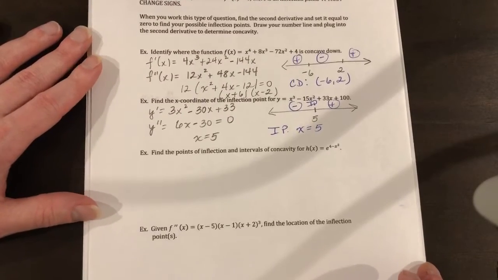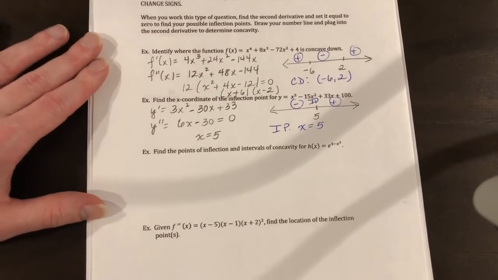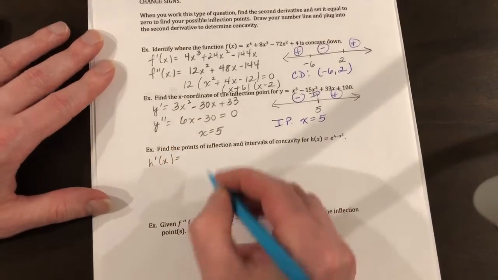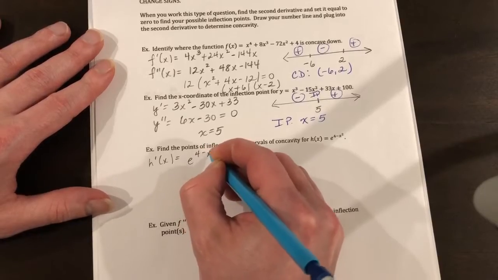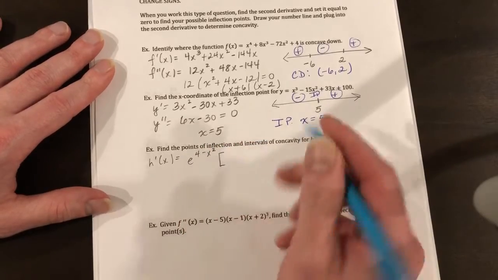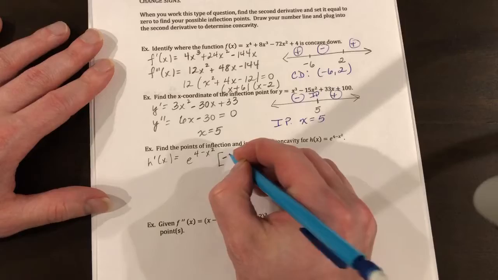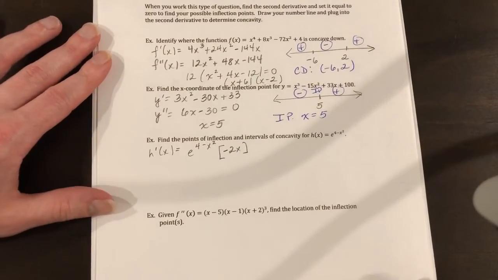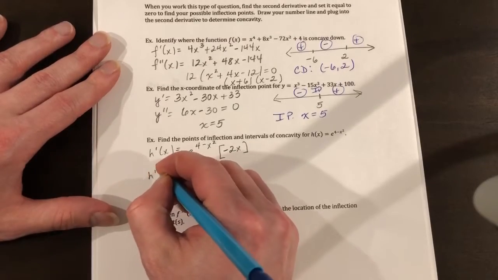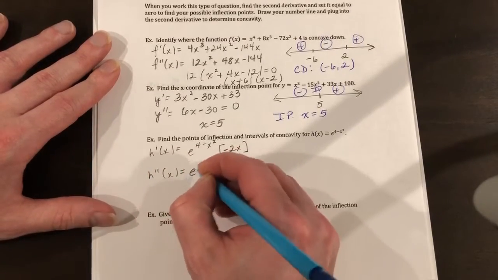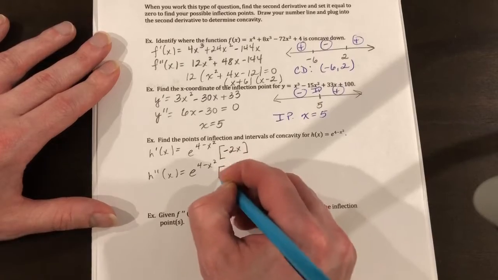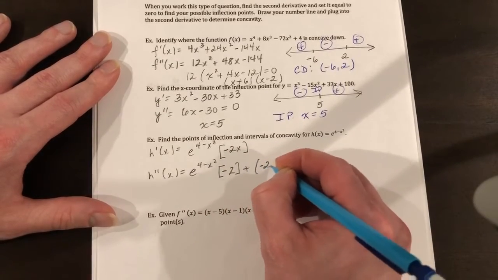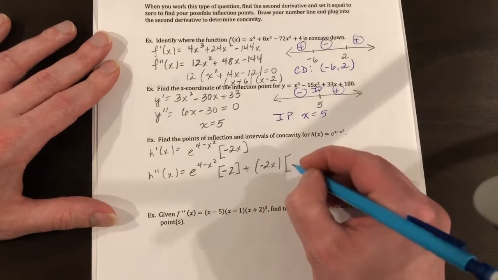Find the points of inflection and intervals of concavity for this function right here. So we're going to take our first derivative. We have e to the 4 minus x squared, so the derivative of e to the u is e to the u du. And then for our second derivative, we're going to have a product rule. So we're going to write the first term, derivative of the second term is -2x, plus write the second term, derivative of the first term.